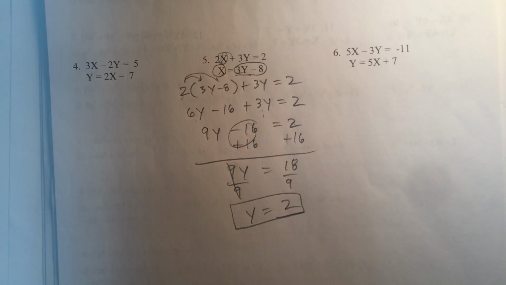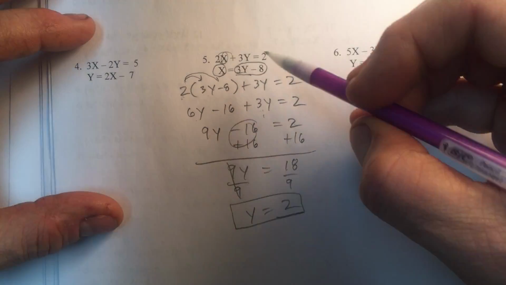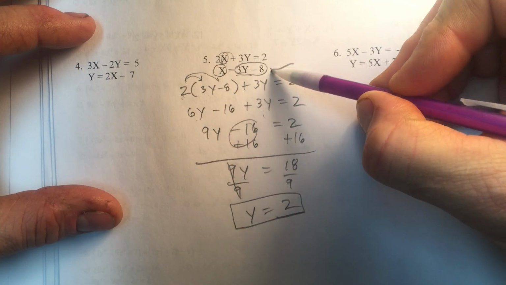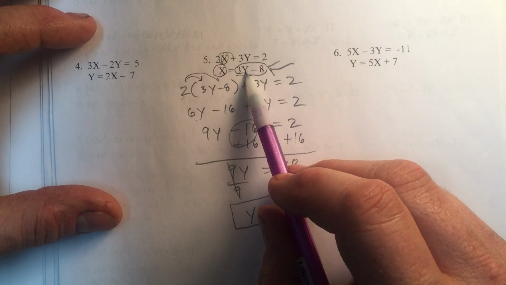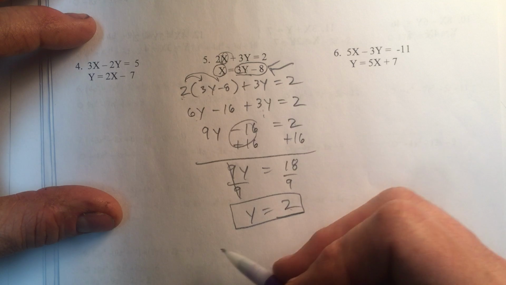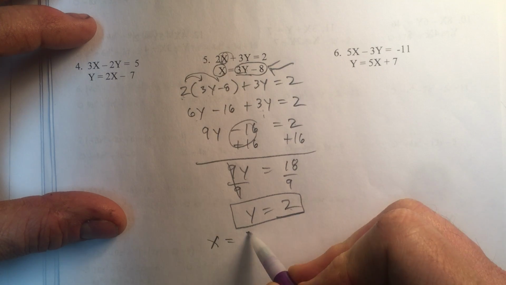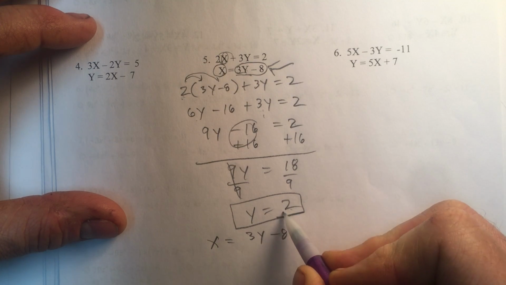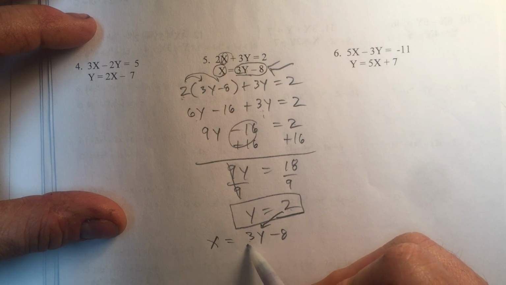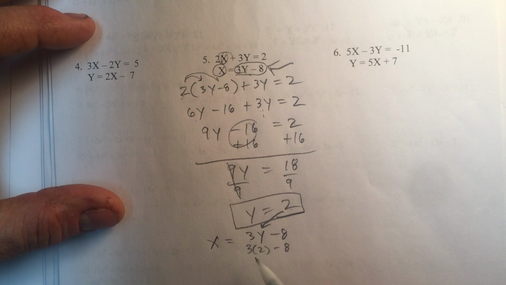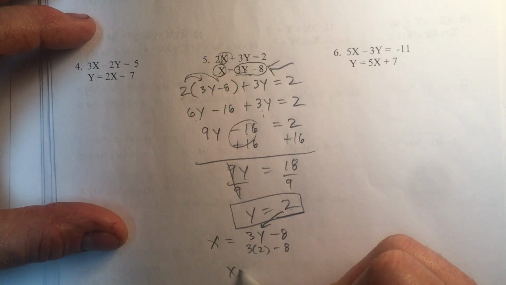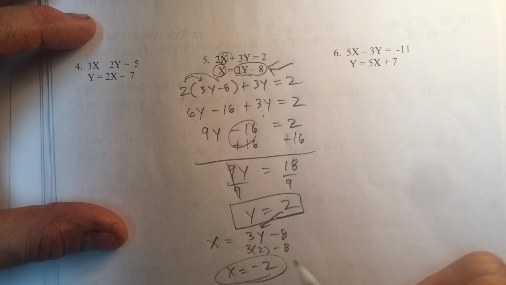Now we have two variables here. We've got x and y, so we need to figure out what x is. So right here is where I come back to. Since y is 2, I'm going to put a 2 right there. See, I've got x equals 3y minus 8. So if I put my 2 right there, what's 3 times 2 minus 8? You just punch that in your calculator. It's going to be 6 minus 8, which is negative 2. So there's what x is.